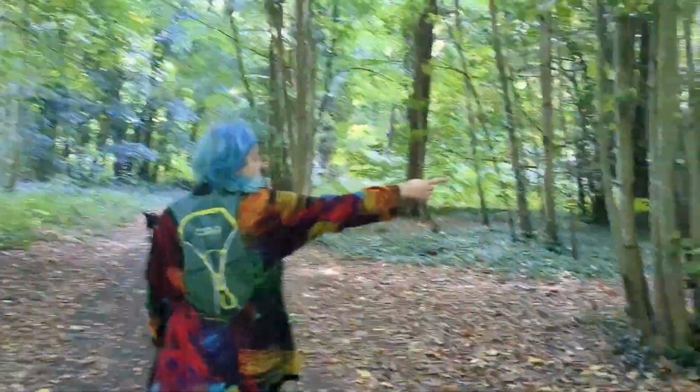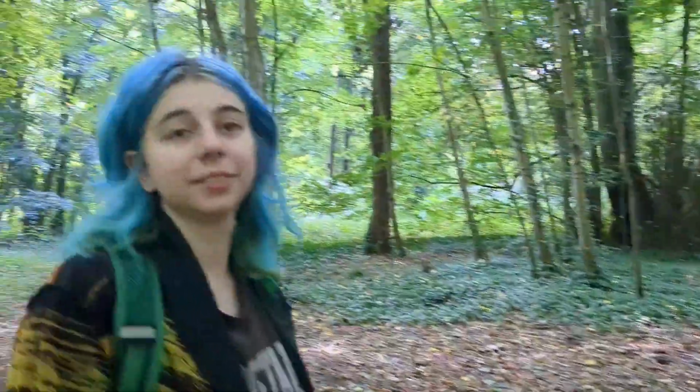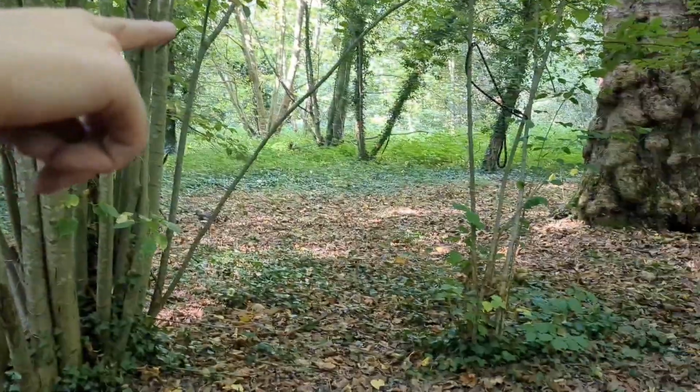There is a dog leash here. Do you want the free dog leash? A dog leash? What? Yeah, here, in the tree. Oh, yes.